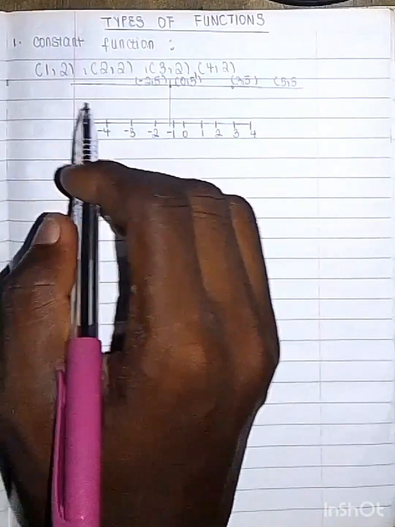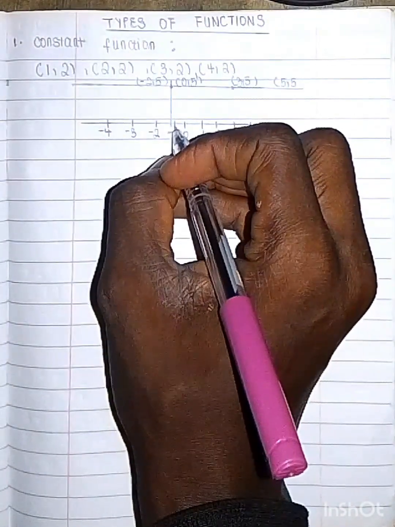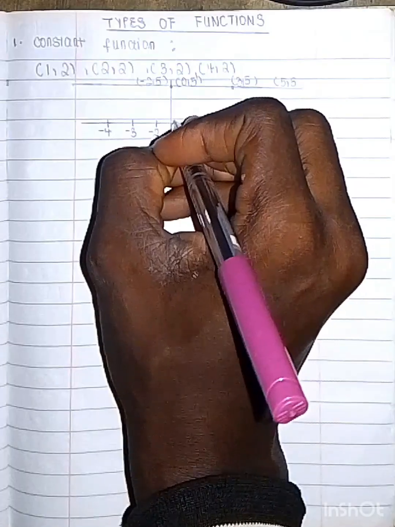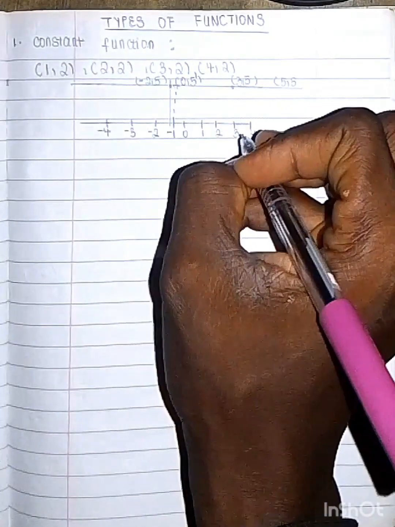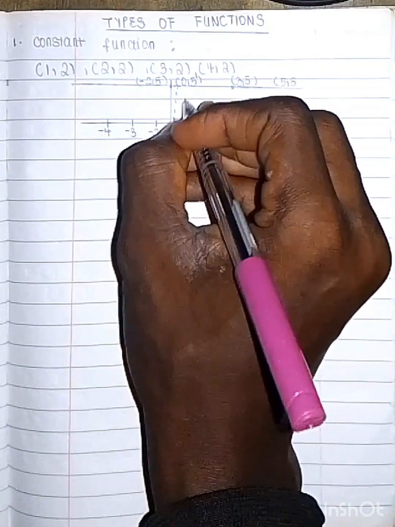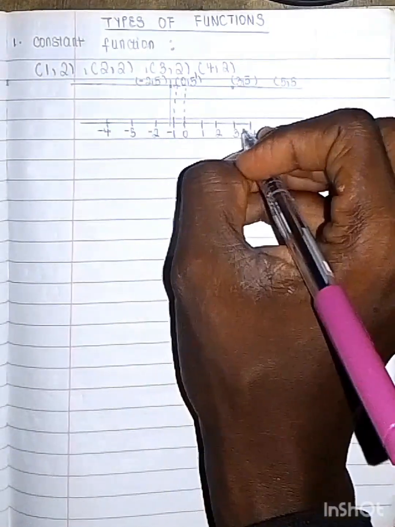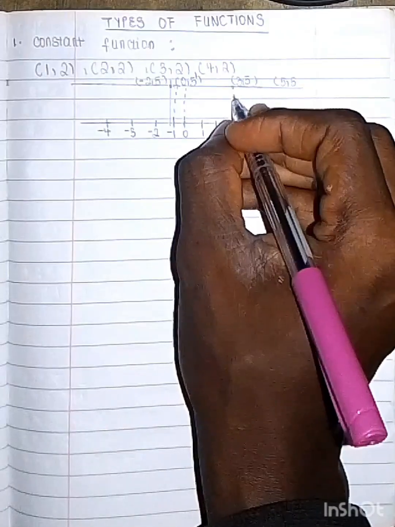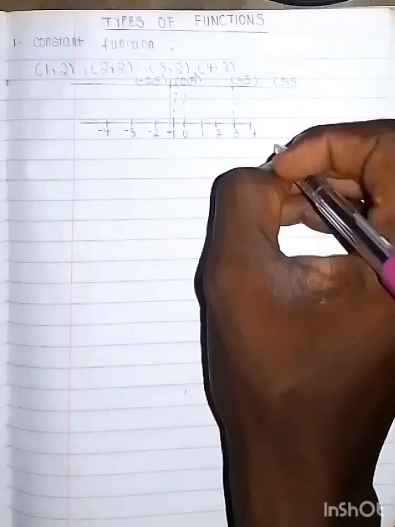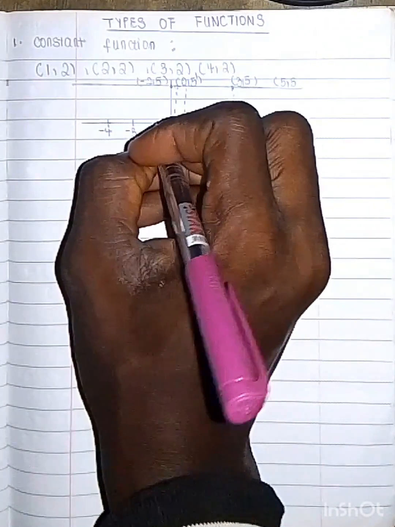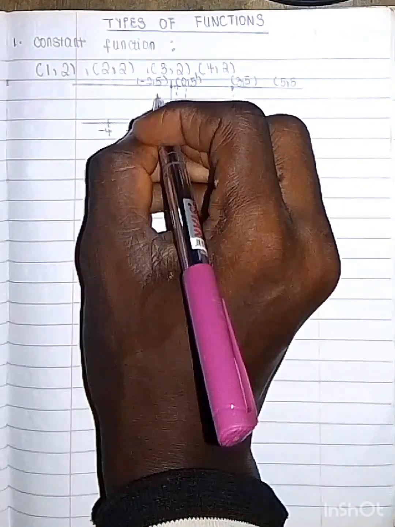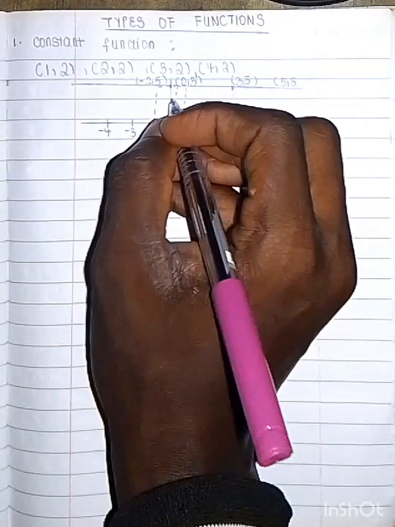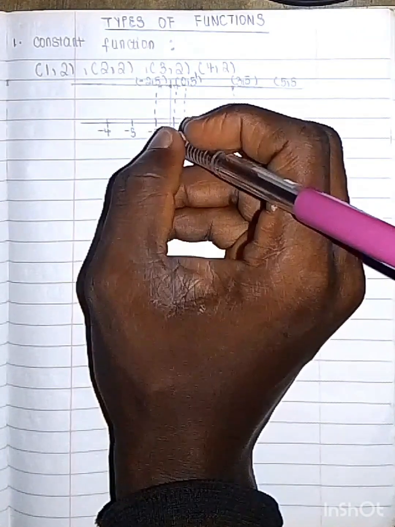We can see here in the graph that when x is equal to -1, y is equal to 5. When x is equal to 0, y is still 5. When x is equal to 1, y is still 5. And when x is equal to -2, y is still 5. So this is the graphical representation of a constant function.